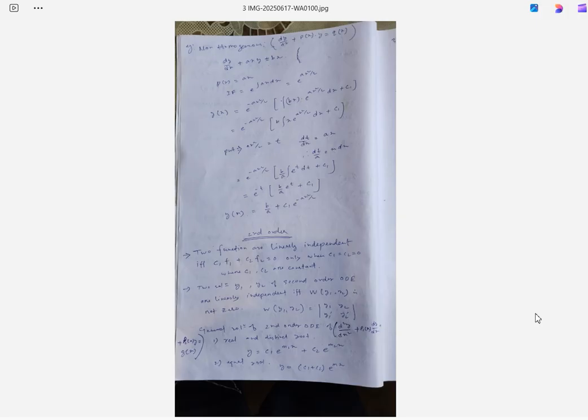Or in other words, if there are lots of coefficients c1, c2 up to cn, and if we write down an equation where c1 f1 plus c2 f2 up to cn fn is equal to 0, this will be true only when all of the constants are equal to 0 simultaneously or individually.